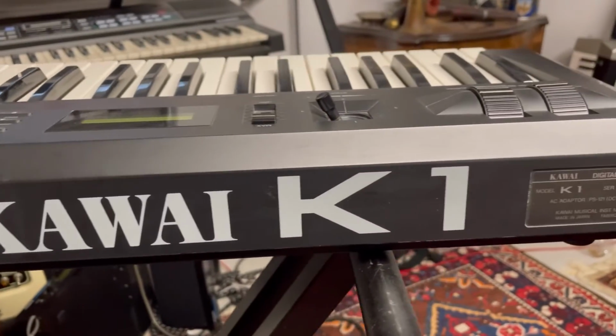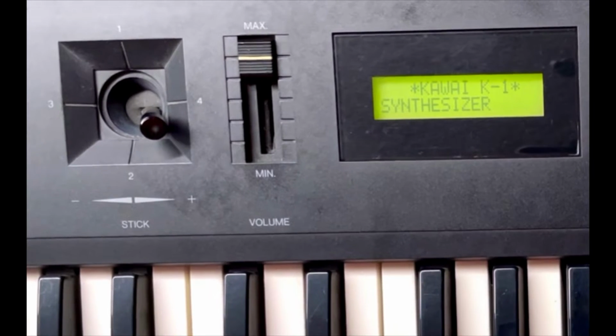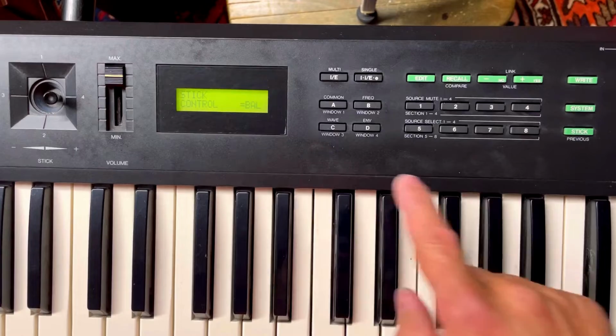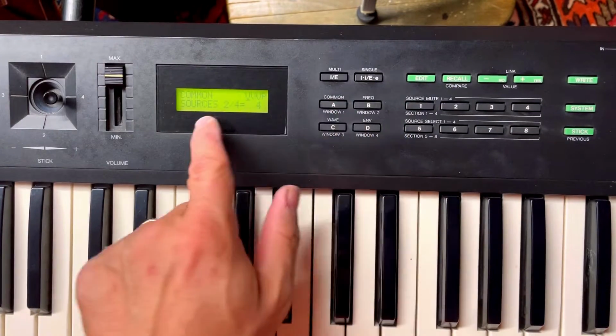Looking at the joystick on the Kawai K1. It's actually pretty cool. So when you turn the keyboard on, the joystick does nothing. You actually have to hit the stick button and turn it on. And when you turn it on, it is going to only say balance, and that will make it balance on and off, and that's good, I guess.